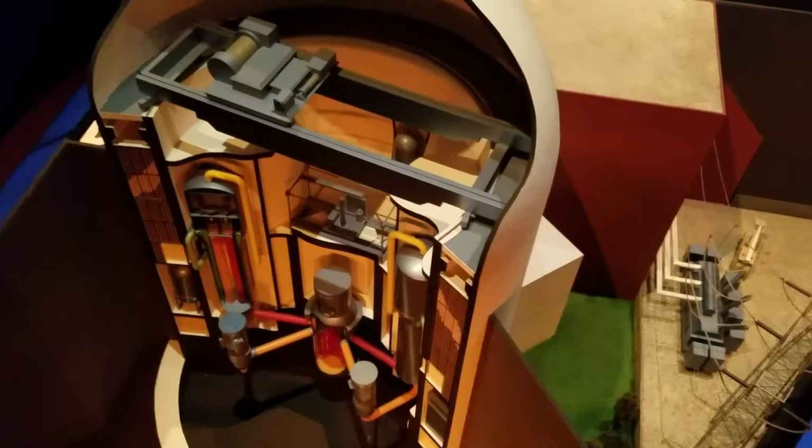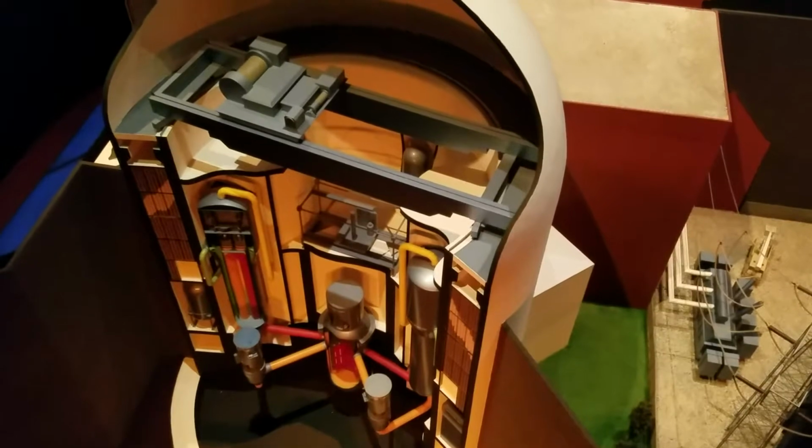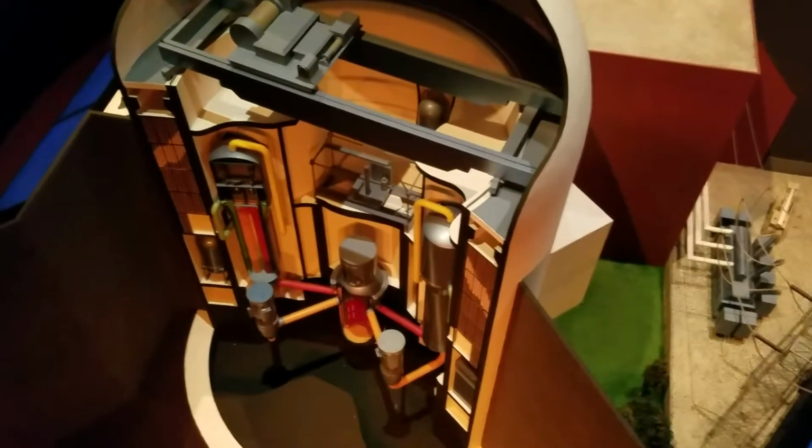You are looking at a scale model of Donald C. Cook Nuclear Plant Unit 1. Remain standing where you are, and we will bring the various operating systems to you.